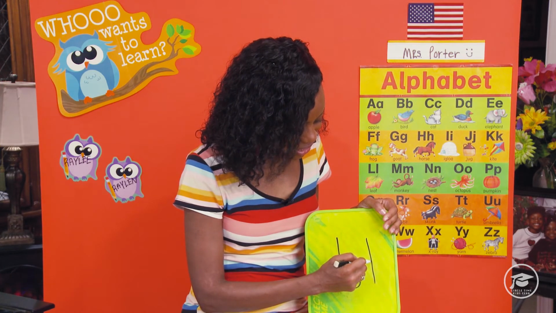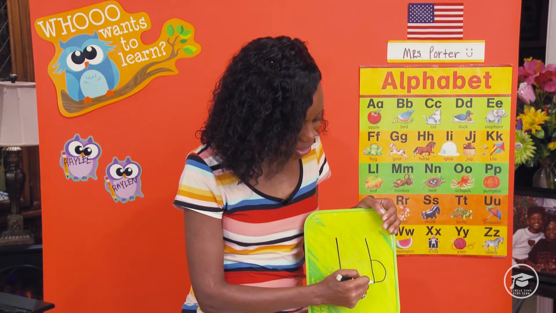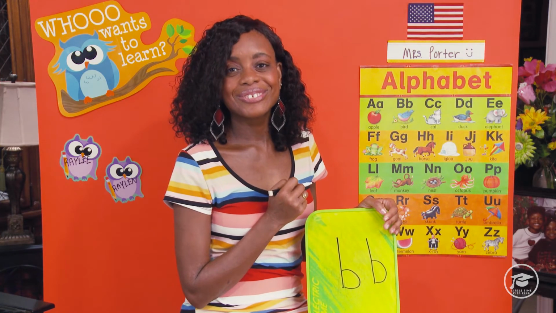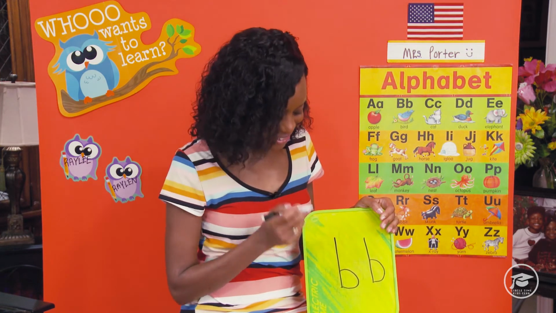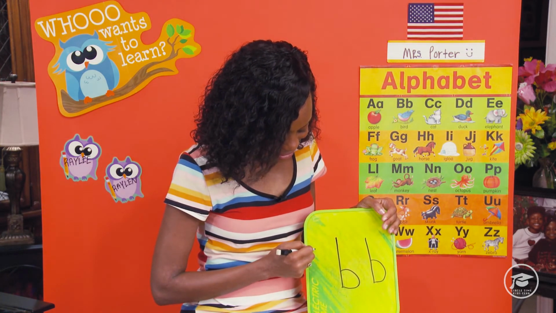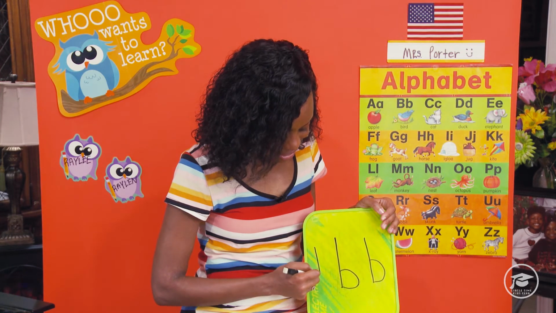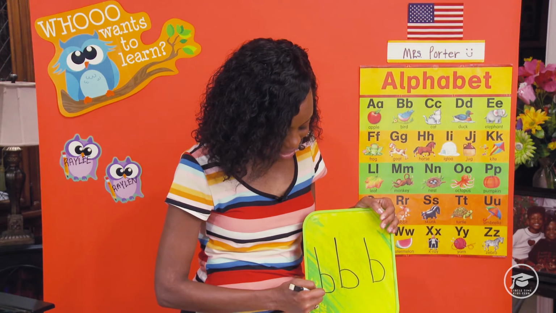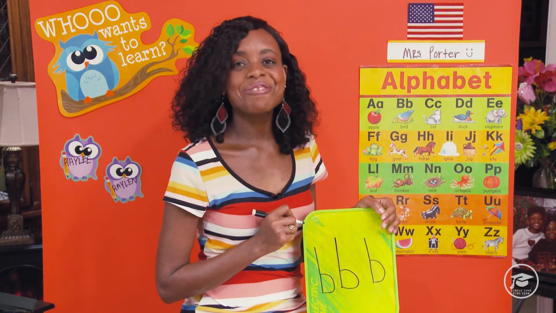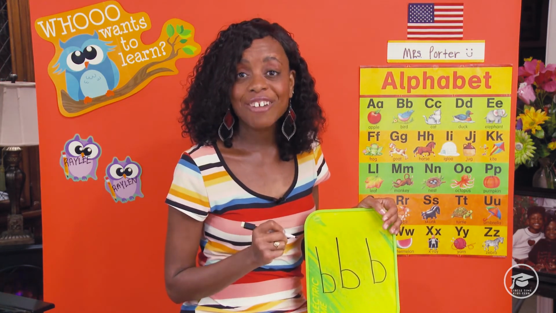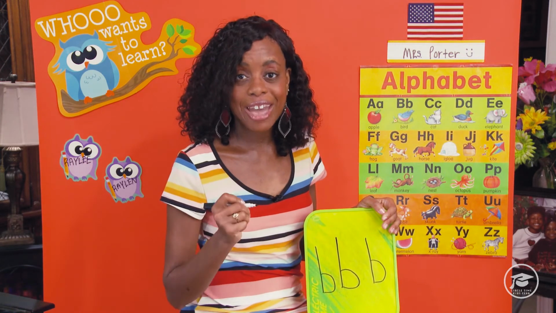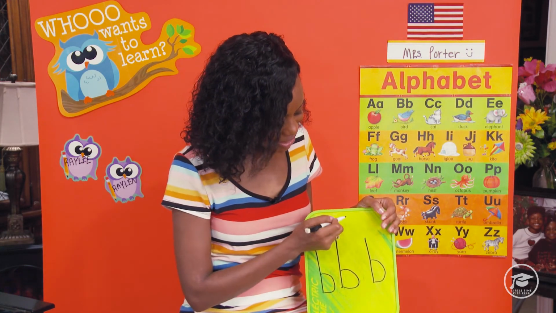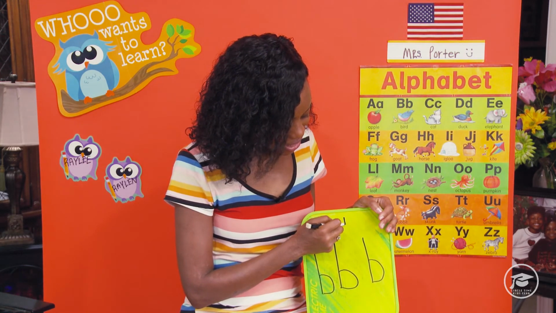Line. And a small little belly at the bottom. Okay? Let's do it again. Line. And a small little belly at the bottom, which is another half a circle. I should say half a circle so you can understand it. Let's do it again. Line.